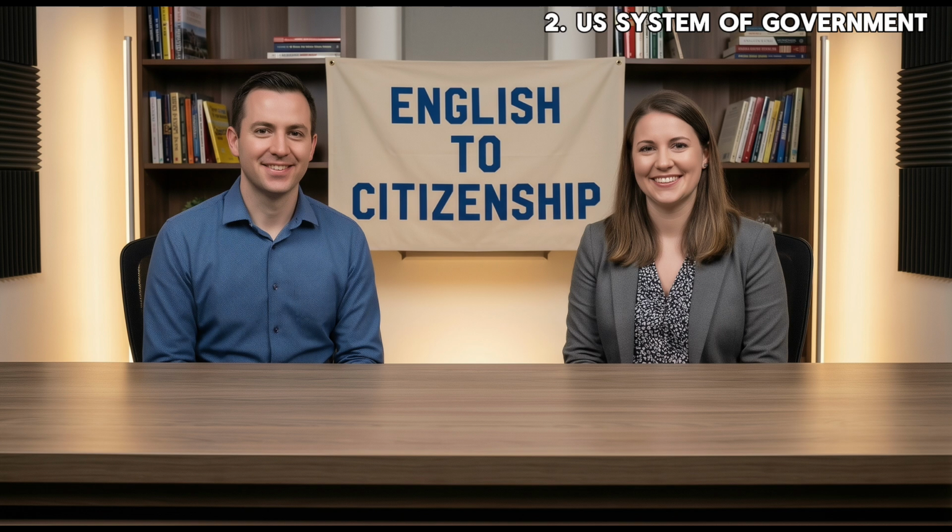This branch is made up of the court system. Their job is to interpret the laws and make sure they are applied fairly. Interpret the laws? What does that mean exactly? It means they explain what the law means in specific situations. They also make sure the laws follow the rules of the Constitution.